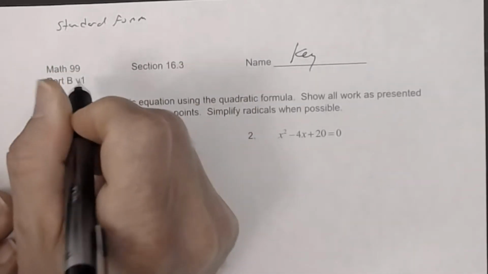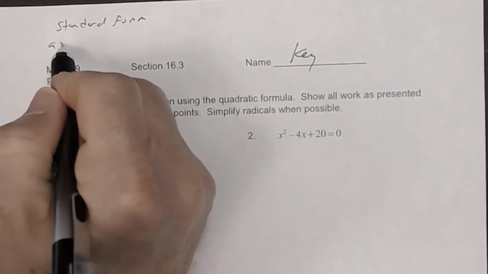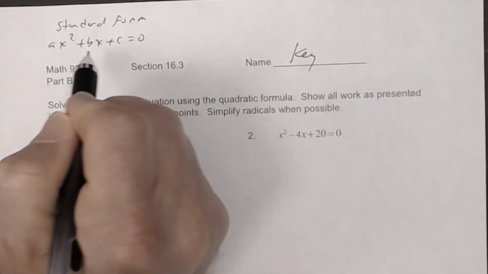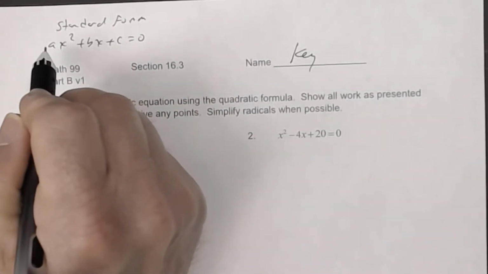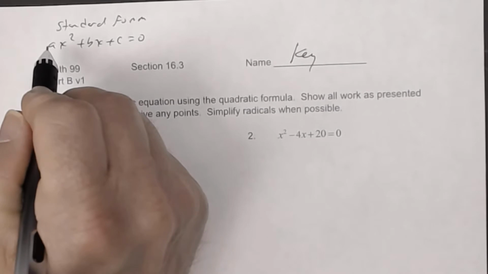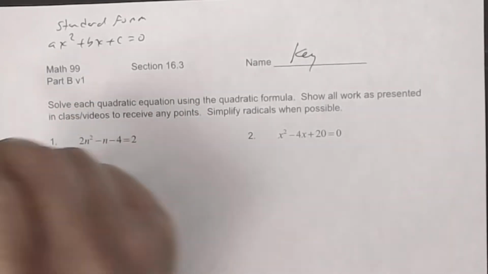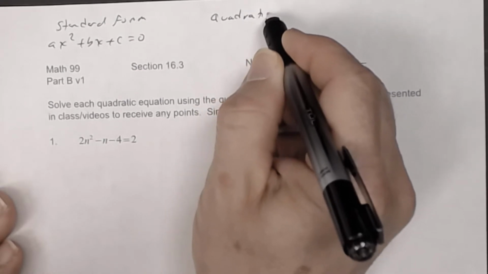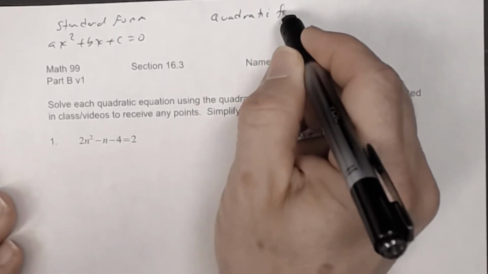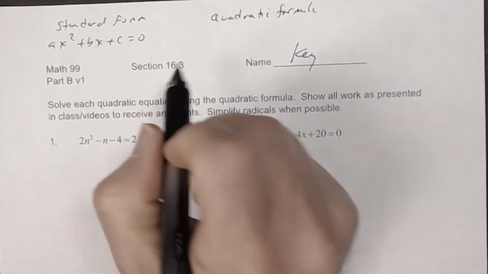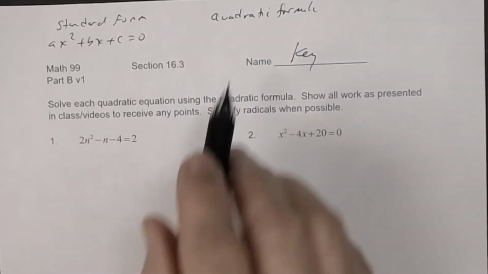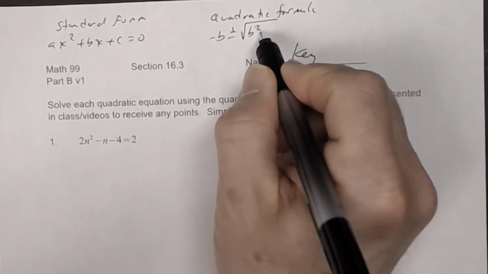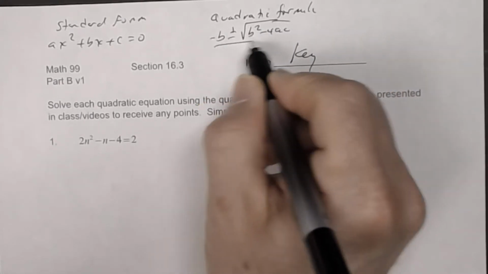Remember, standard form is where you have ax squared plus bx plus c equals 0. So all your terms are on one side, zero on the other, and make sure it's in descending order. And then the quadratic formula is this. Once it's in standard form, the formula is the opposite of b plus or minus the square root of b squared minus 4ac, all divided by 2a.